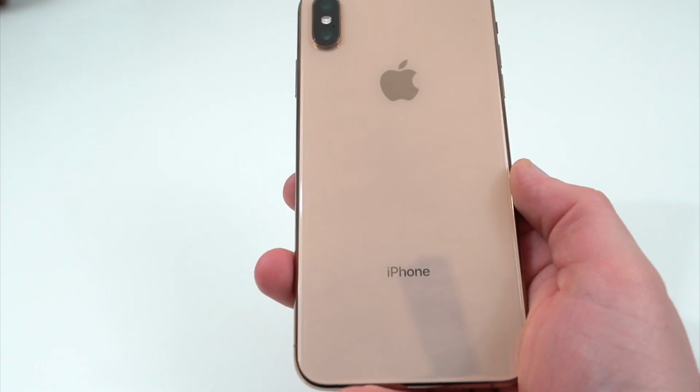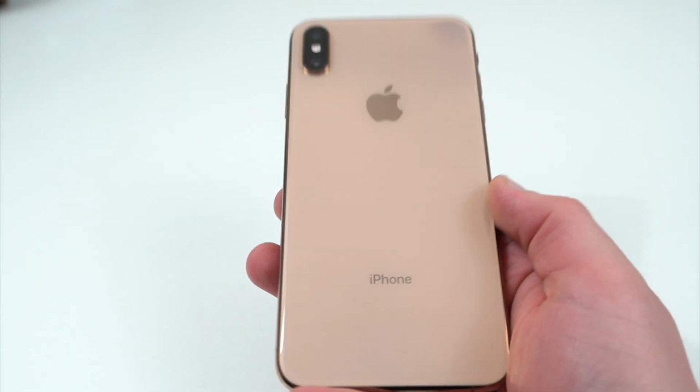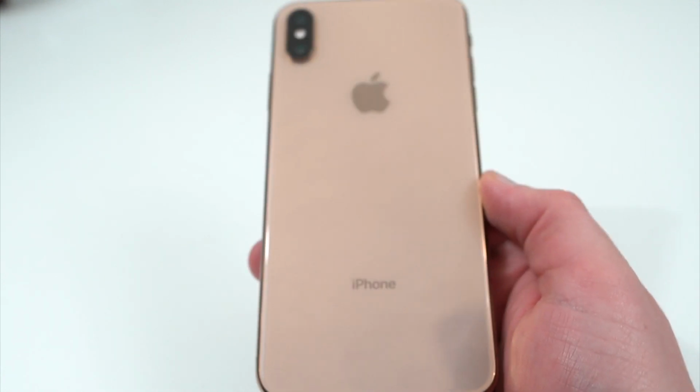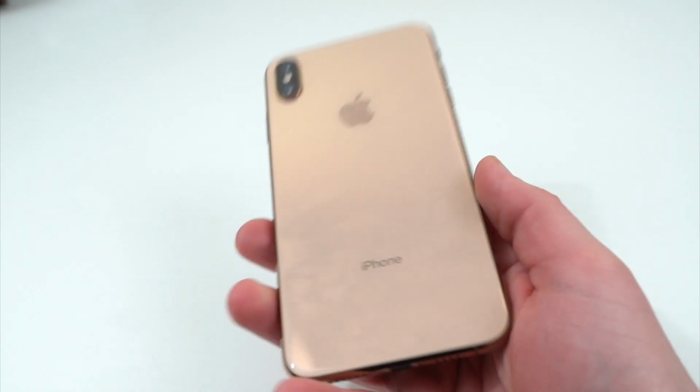You guys saw I had some issues with Tweetbot and some other apps that were causing me a little bit of a problem on the beta because, you know, things are not going to necessarily be 100% stable on the beta. You can use this method to roll back.